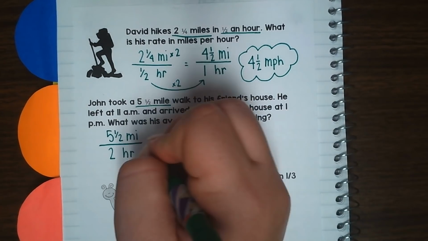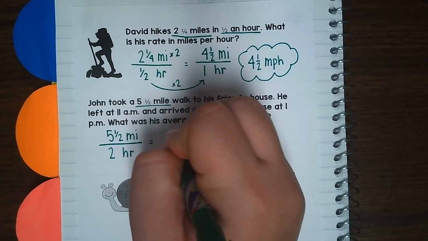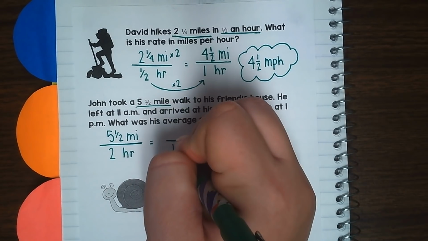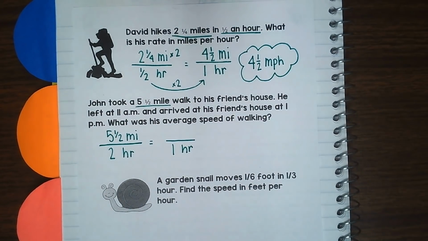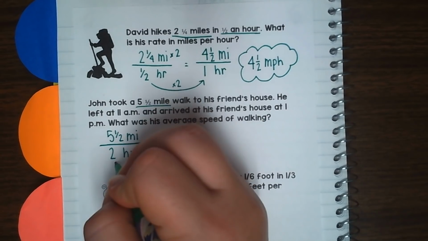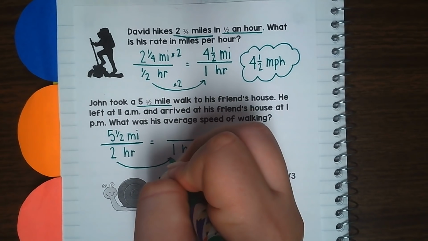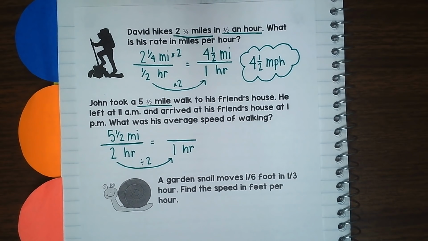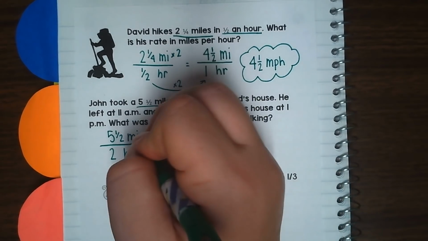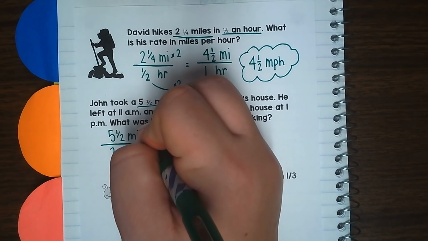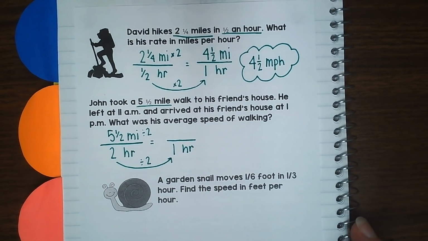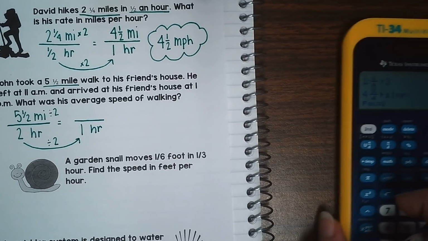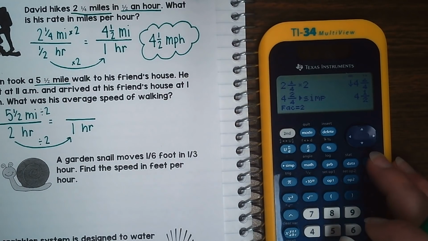And I want to know his speed, which is per hour. So to get from 2 to 1, I divide by 2. So what I do on the bottom, I also do on top. And once again, let's practice putting this in our calculator.